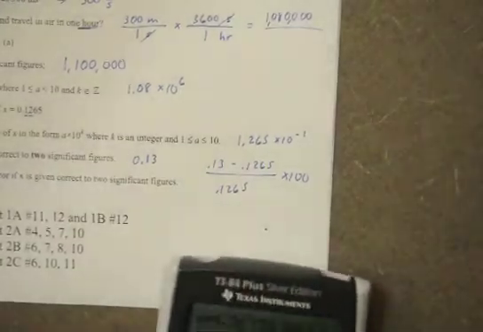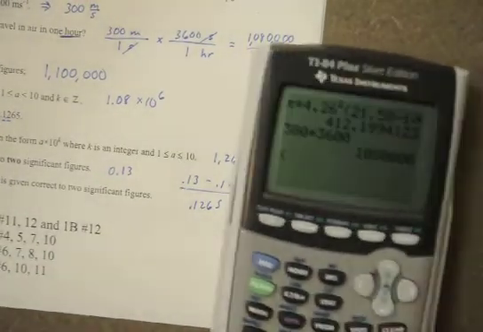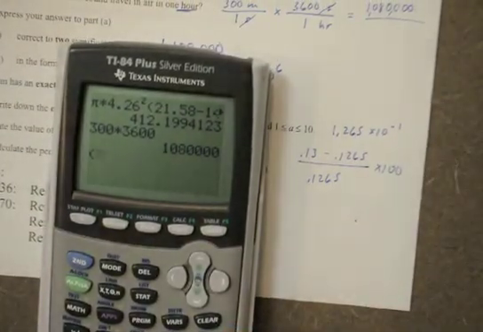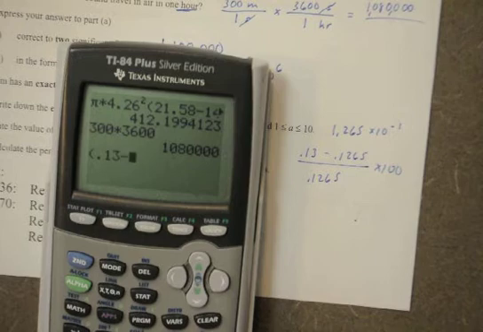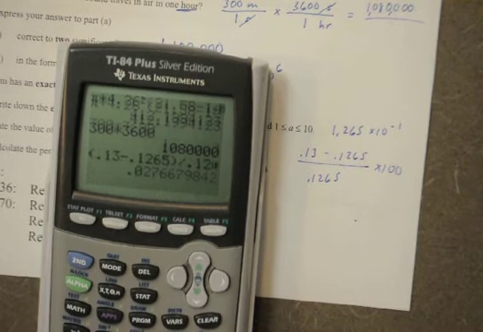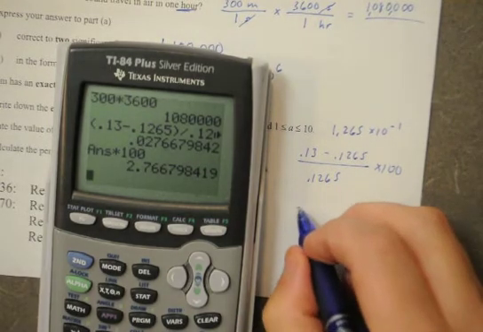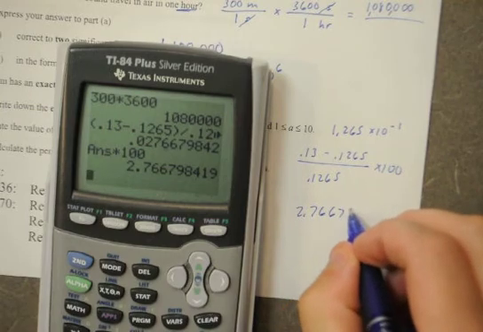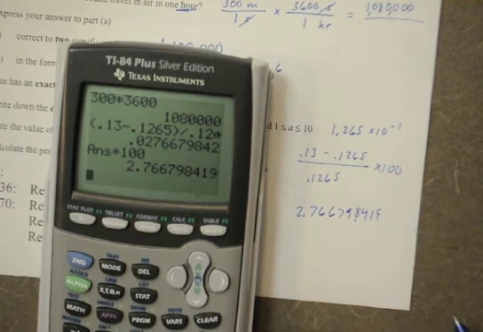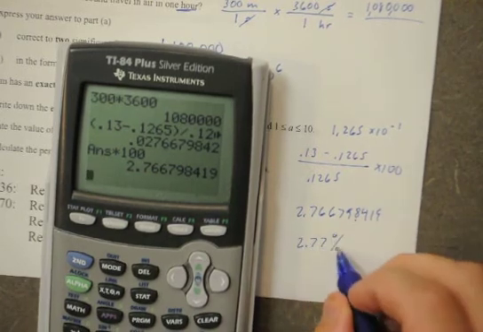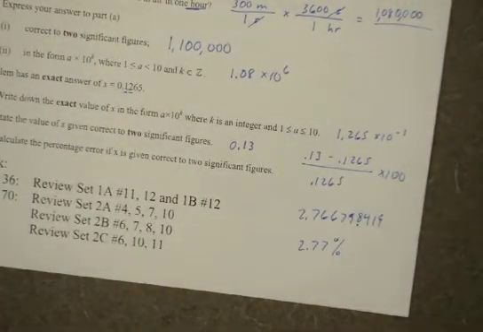Of course, put parentheses on the top there. Okay, so in practice we do this and get 2.76679. We're going to write out the long number, and then under it we're going to round to 2 sig figs. Alright, that is how you'll get full credit.